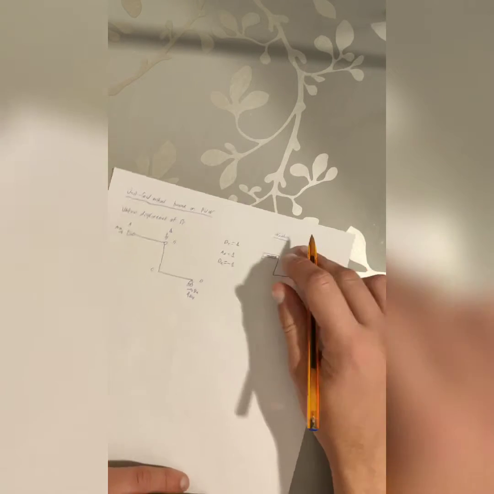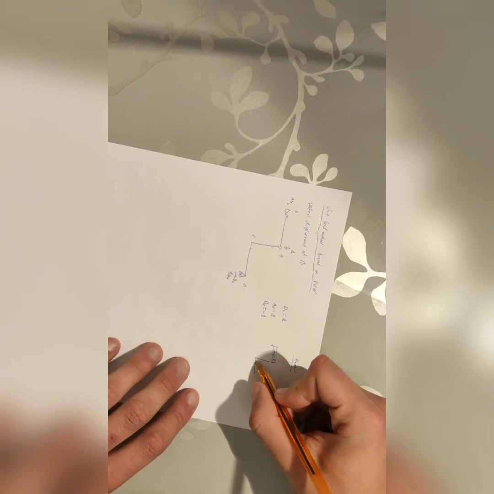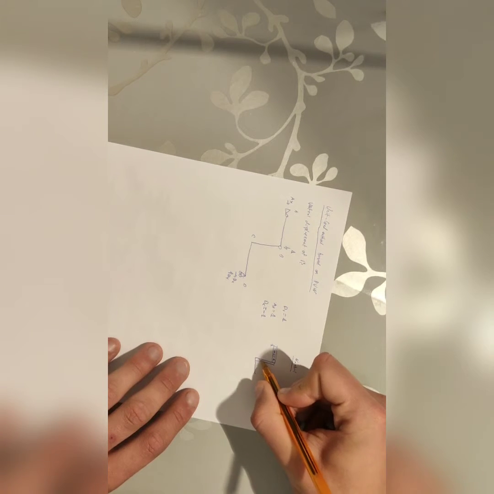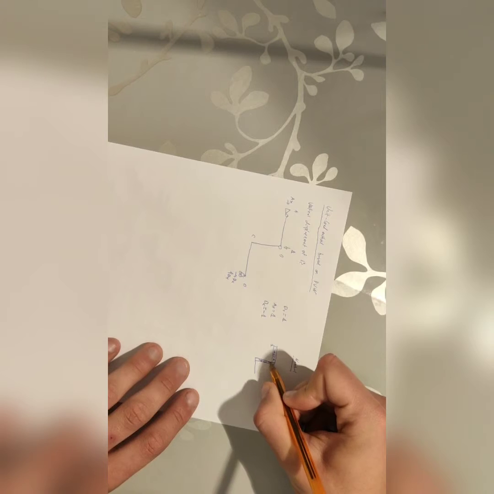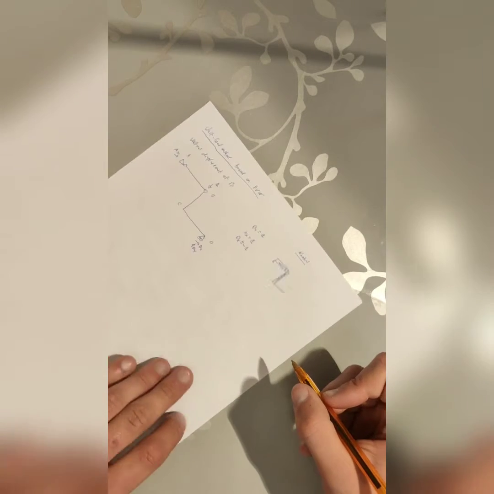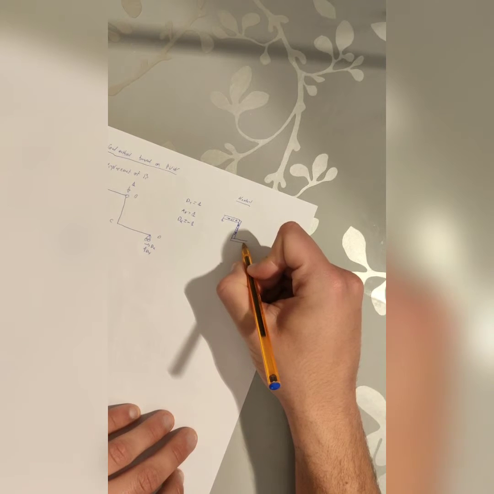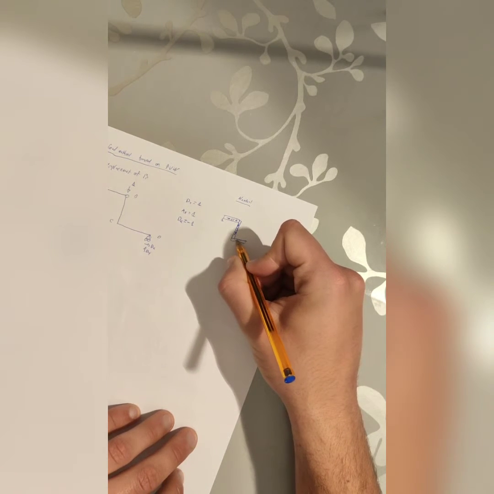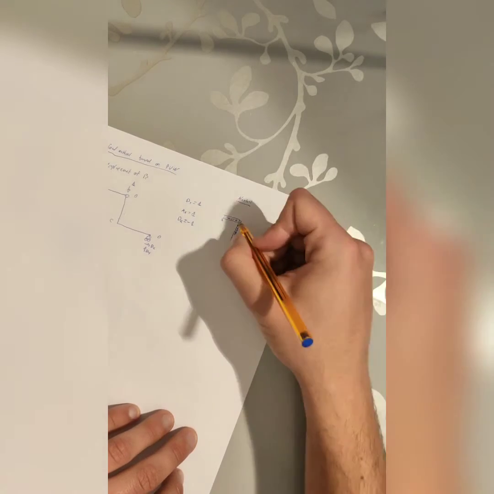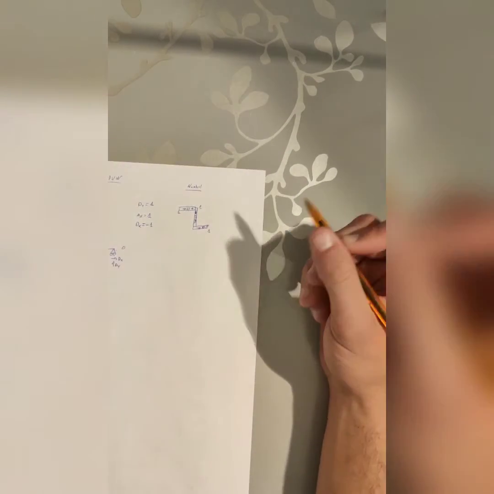Then we have another compression, and finally more compression. The value is always 1.